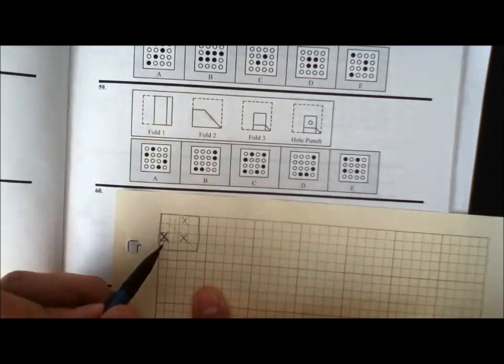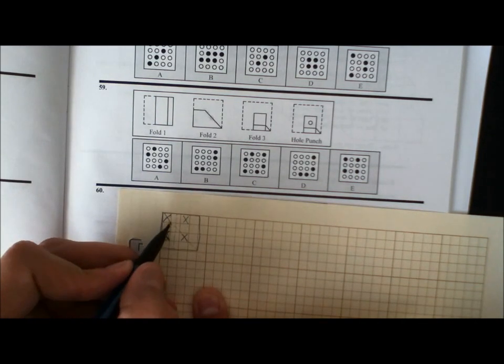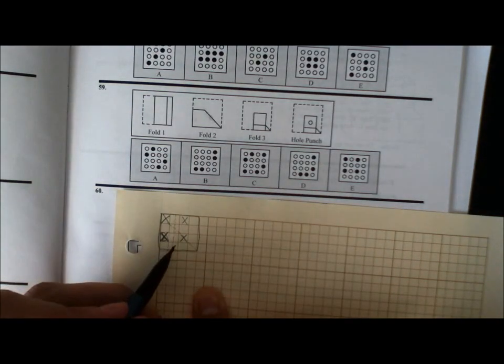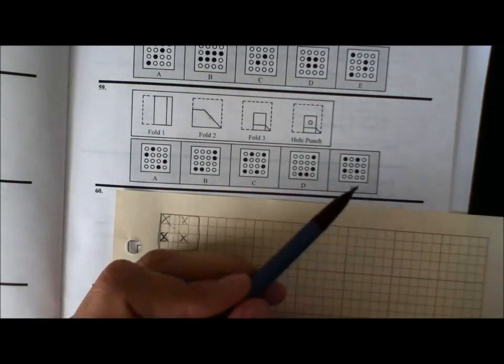So here we would have a paper. So we put an X. And then we reflect this X in here. So the answer would be, because these are all X's here, the answer would be E.